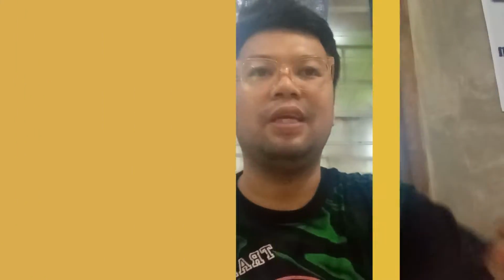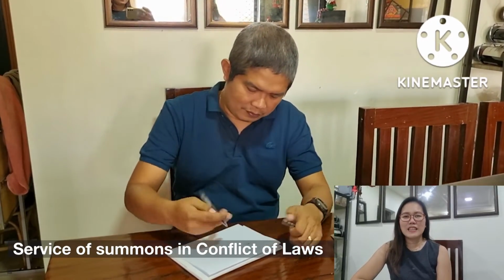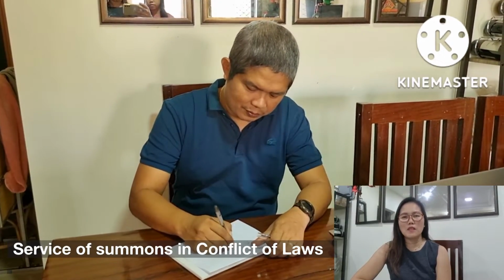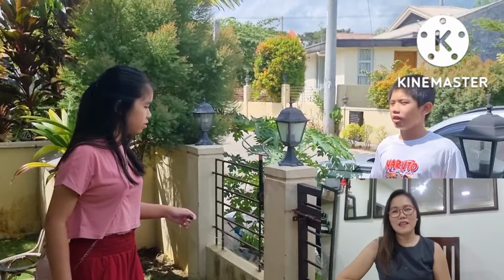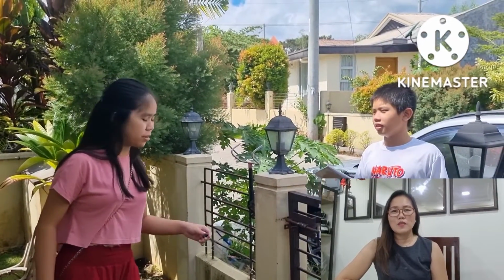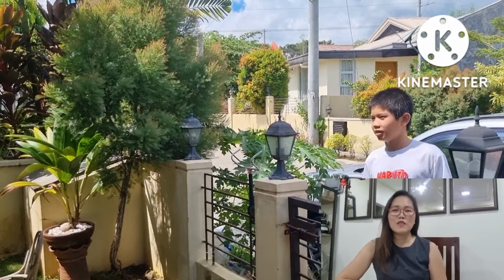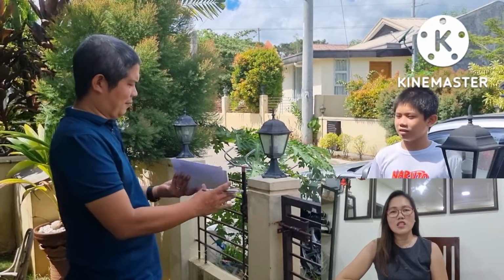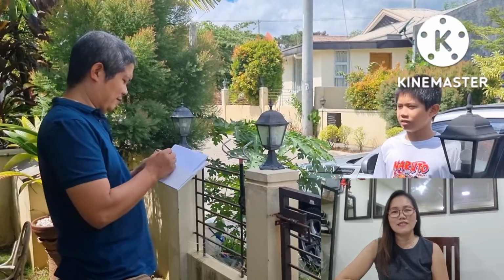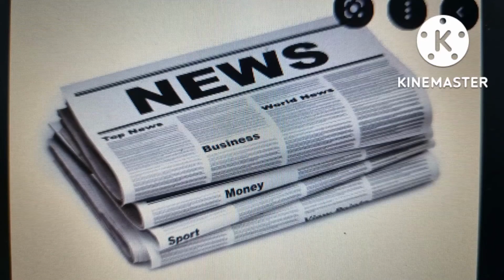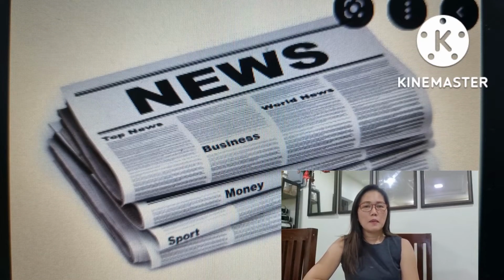Service of summons can be done in three ways. First, by personally handing the copy of the summons to the defendant in person. Second is by substituted service, or by leaving copies of summons at the defendant's residence with a person of suitable age and discretion residing therein. Lastly, by publication in a newspaper of general circulation for service upon a defendant whose identity and whereabouts are unknown.